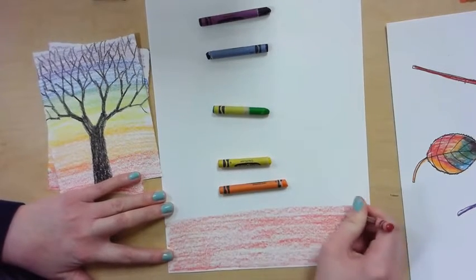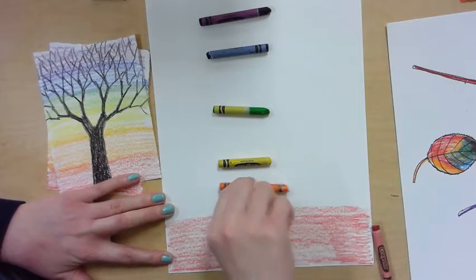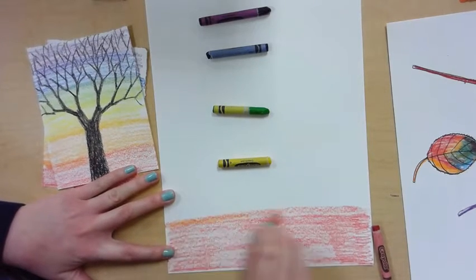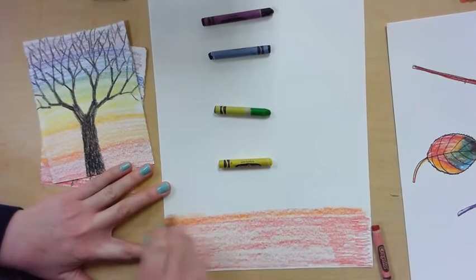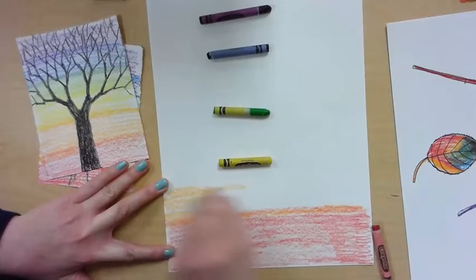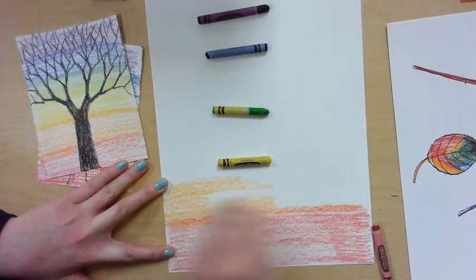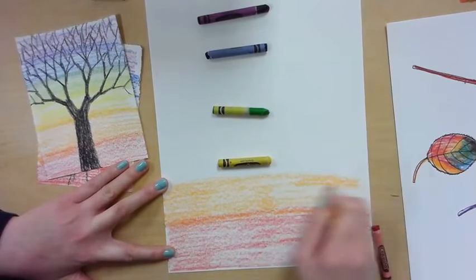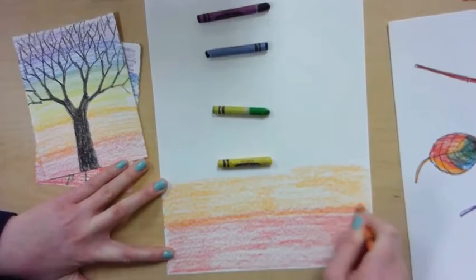And then where I left off on the top of the red, take my orange, I'm going to overlap those two colors to make them kind of blend into the colors. So the red blends into this orange, kind of like a real sunset. Then after I'm done with this orange, I'll be blending it into the yellow.